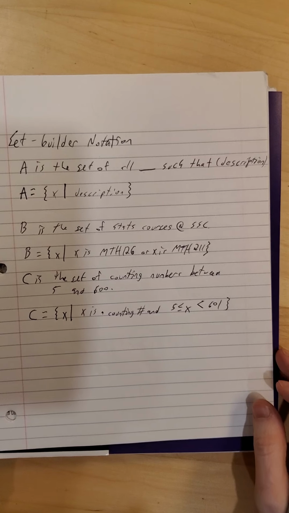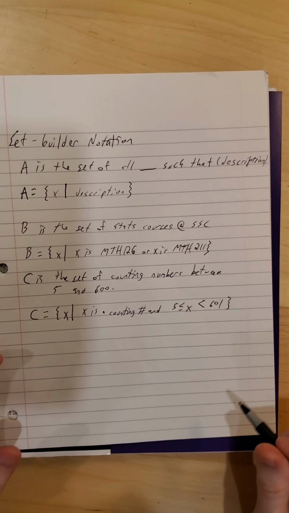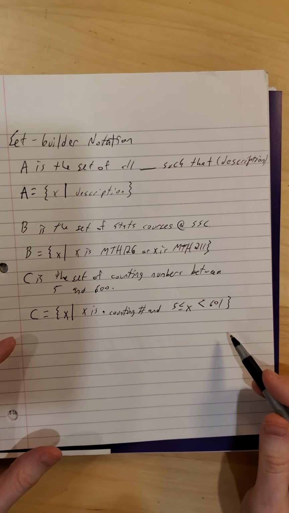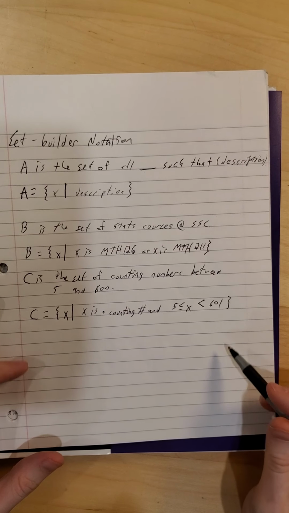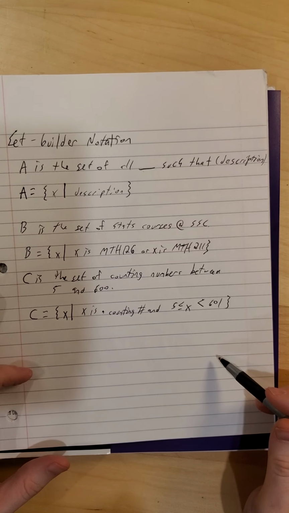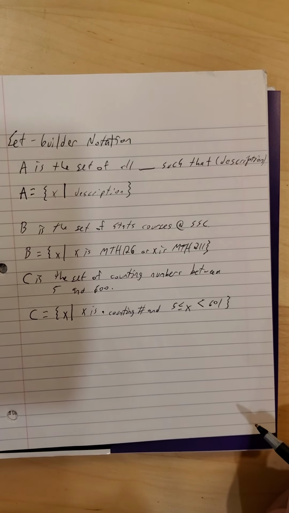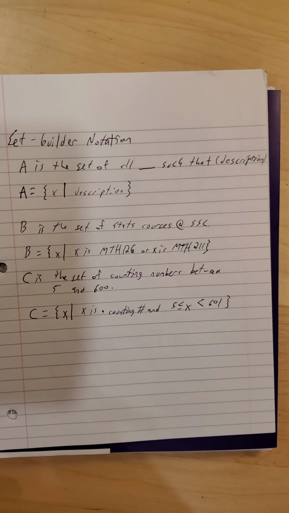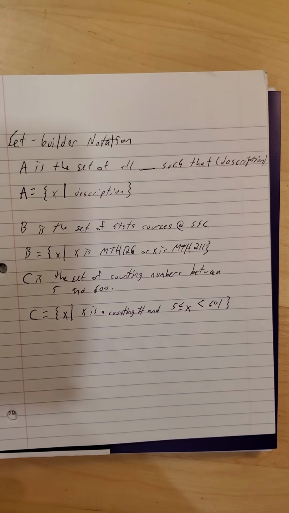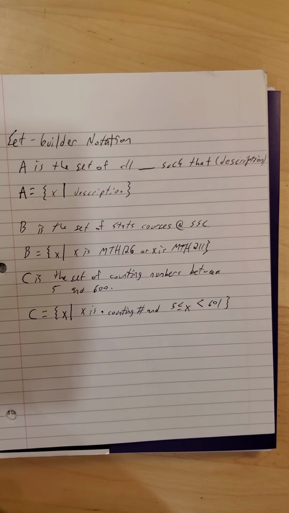So in fact, I encourage you to just quickly pause it and see if you can find the 3 other ways that I could have written set C in set builder notation. So just go ahead and pause the video, see if you can find the other 3, and unpause it when you're done.